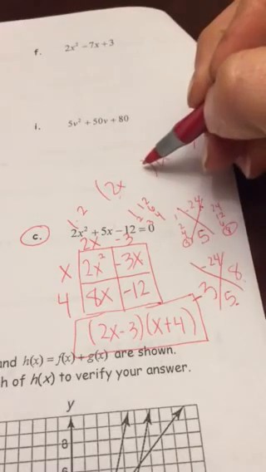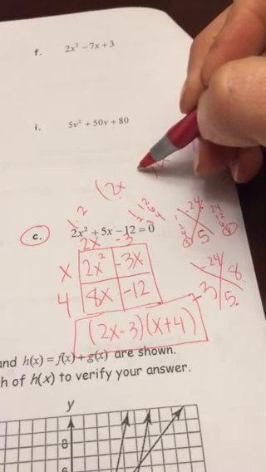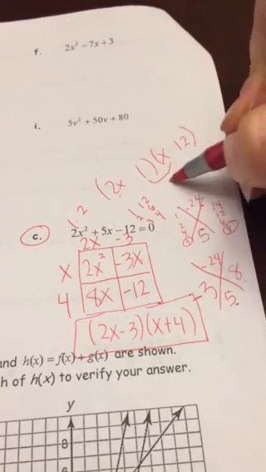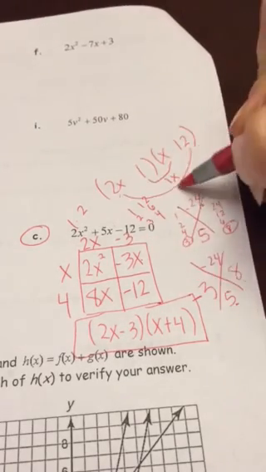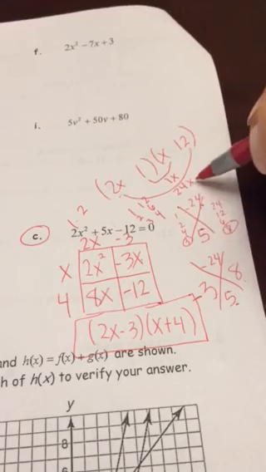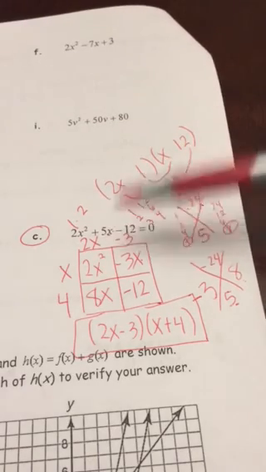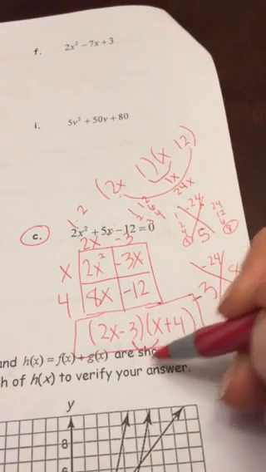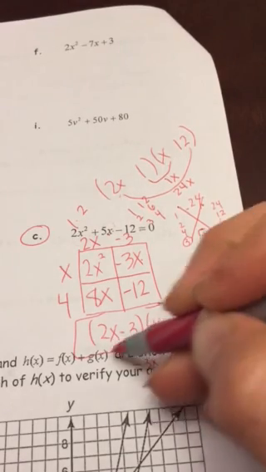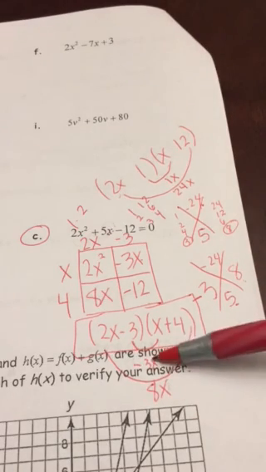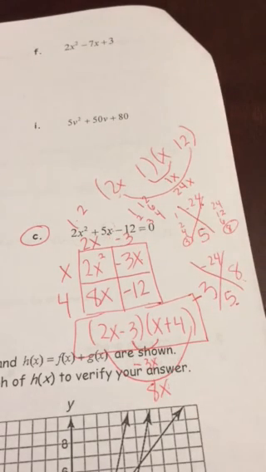If you happen to guess the wrong one, so let's say we guessed 1 and 12, what you would see when you check it is 1x and 24x, which makes 25. And we want it to make 5. So you'll notice when I check the correct answer, I have negative 3 and 8. And 8 minus 3 is 5. So however you want to do it, you can also do factoring by grouping, lots of different ways.